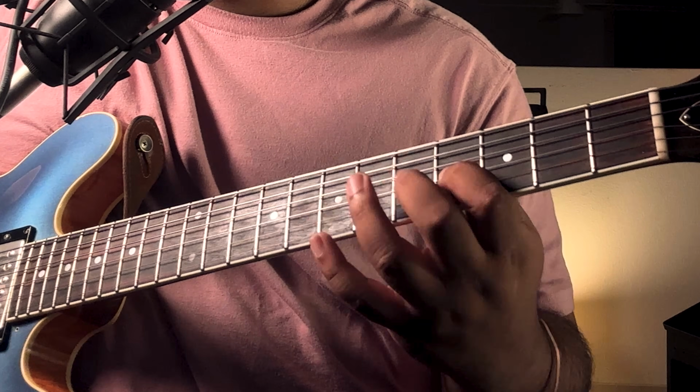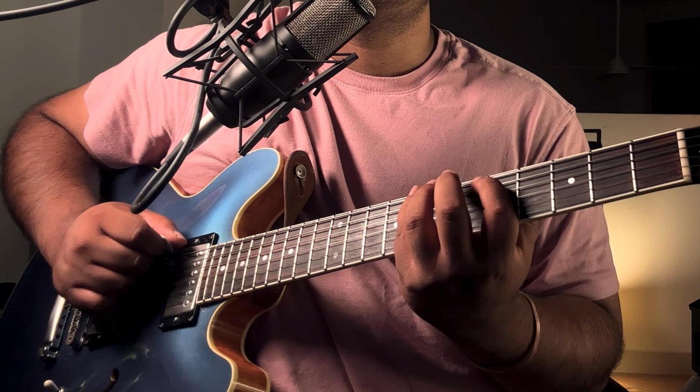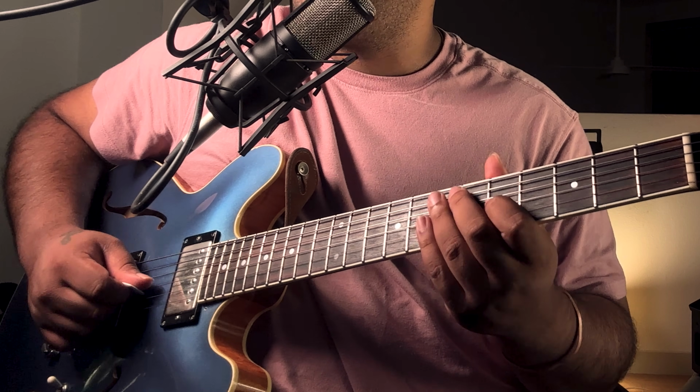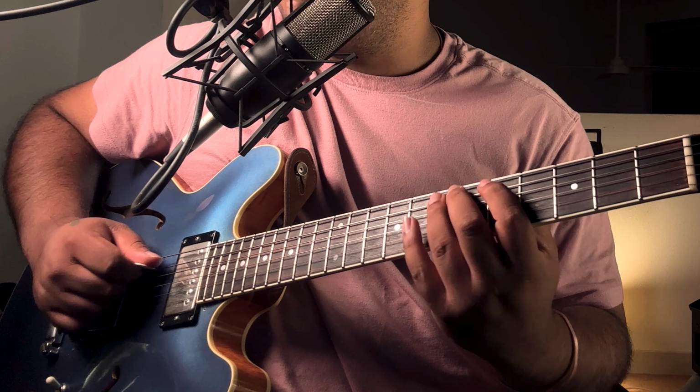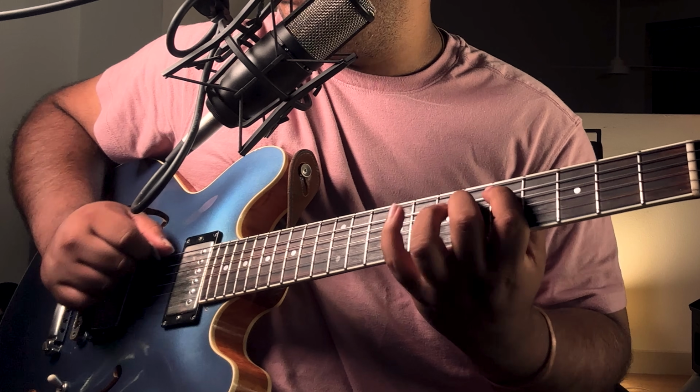So if I play a C major scale in that grid, it does sound a little too exercisey, it does sound not that musical, but if you start making phrases out of them, you start getting a really nice swing sound. And I think this is a good grid and a good place to begin that.